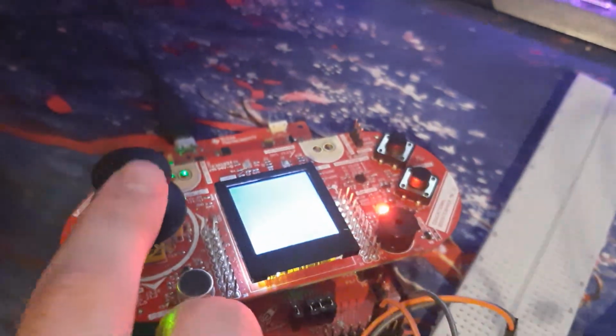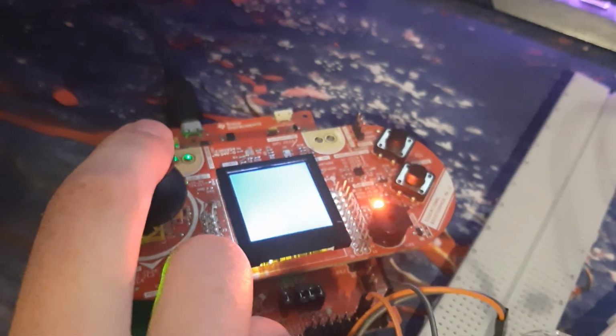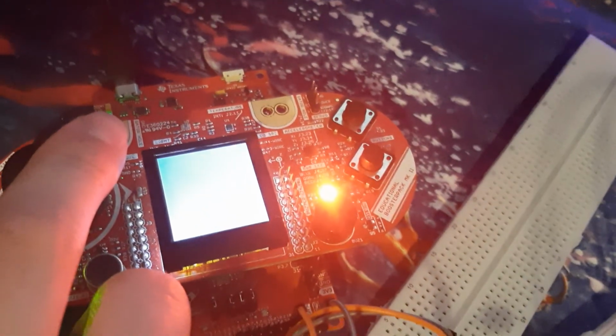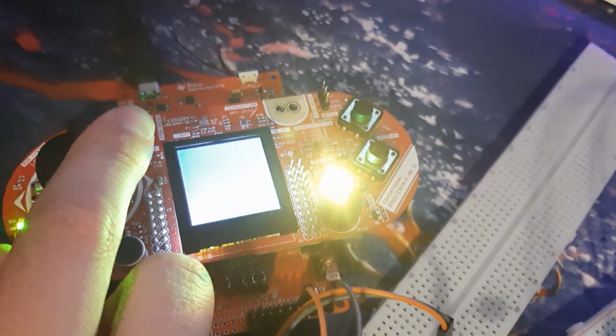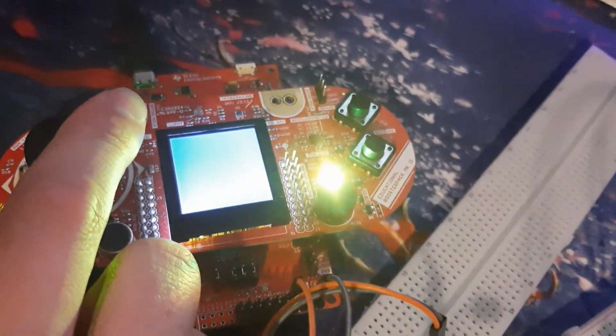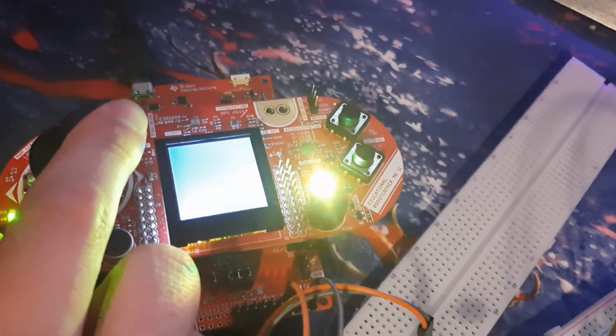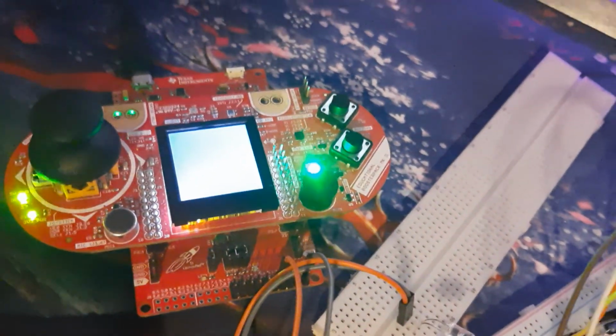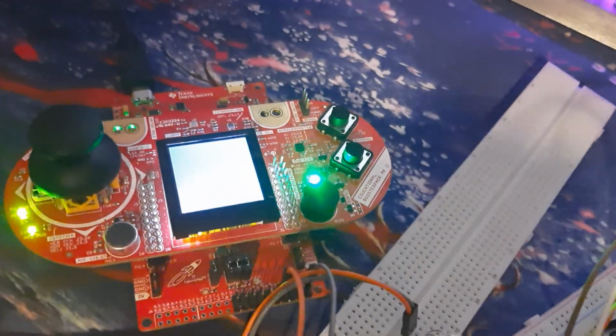This can be done by pushing this joystick to the left, to the right. There we are in the yellowish color space, and there we are in the greenish color area.